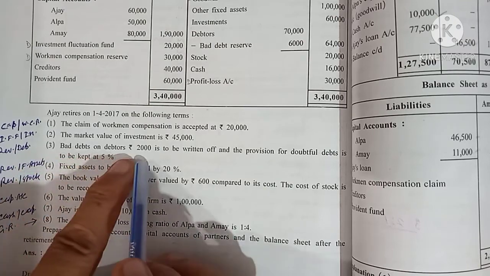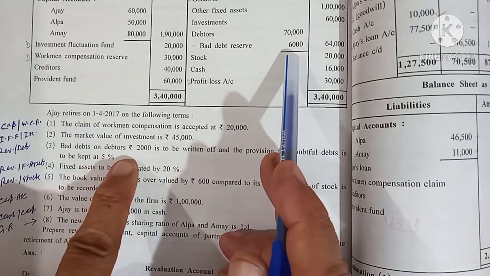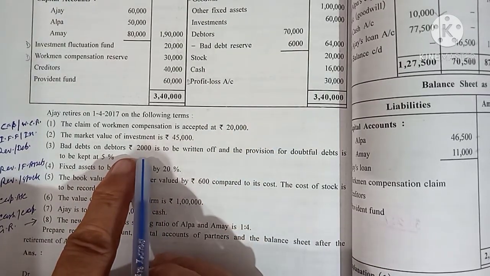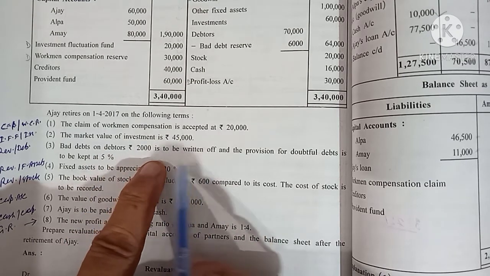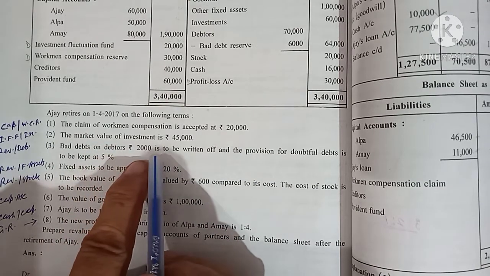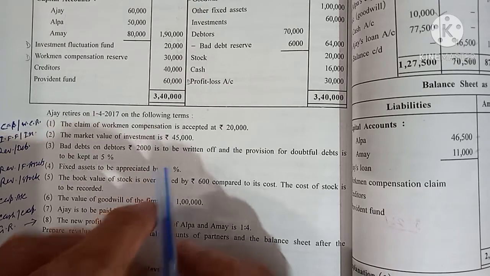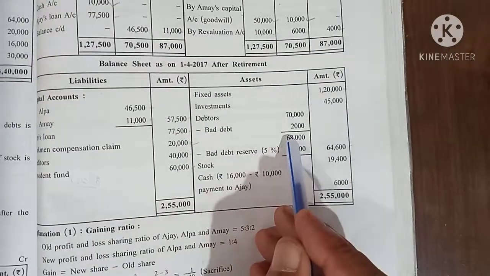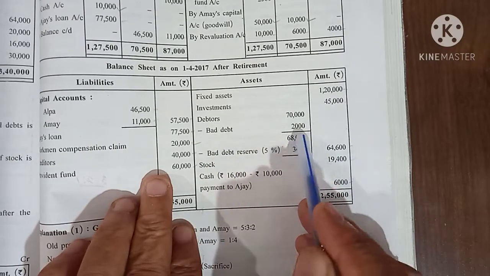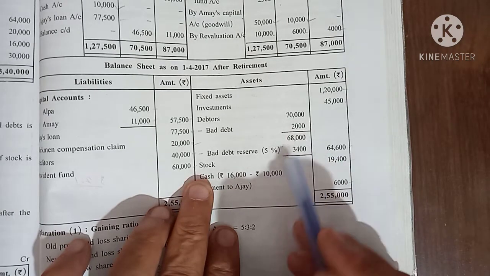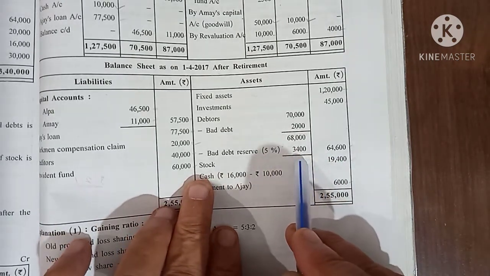Third one, bad debt on debtors of rupees 2,000. Here you see 70,000 minus 6,000. Already you are having a bad debt reserve of 6,000, but they are telling that bad debt of 2,000 is to be written off, and the provision for doubtful debt is to be kept at 5%. So now I have to see how much you are having. We are having 70,000 debtors. You see and find out that in the new balance sheet debtors is 70,000. Bad debt: if you keep 2,000, you are having 68,000, and 5% of 68,000 is 3,400.